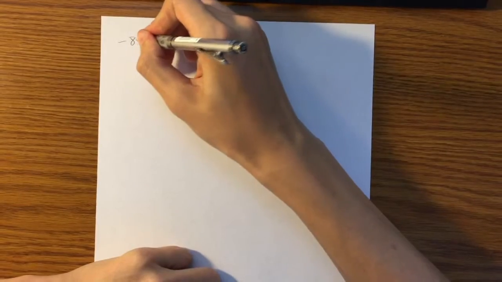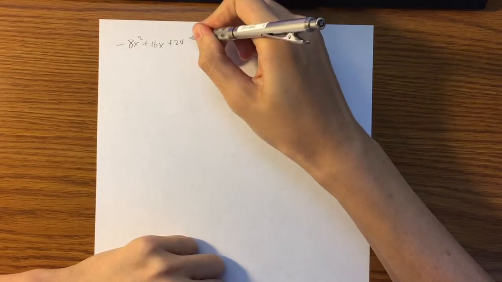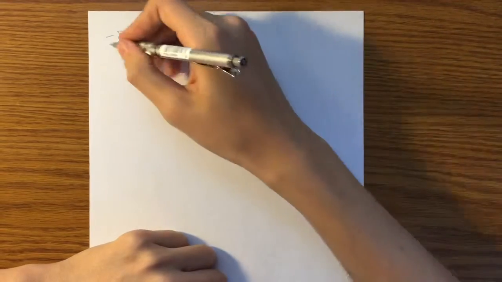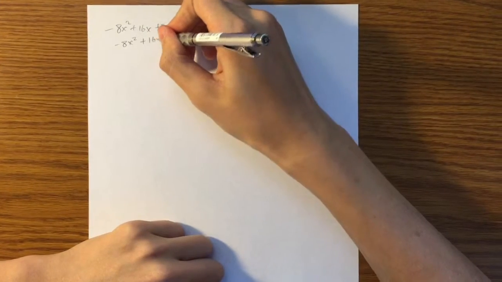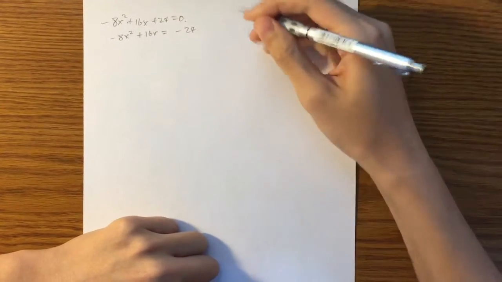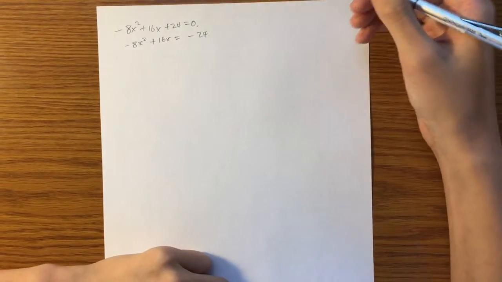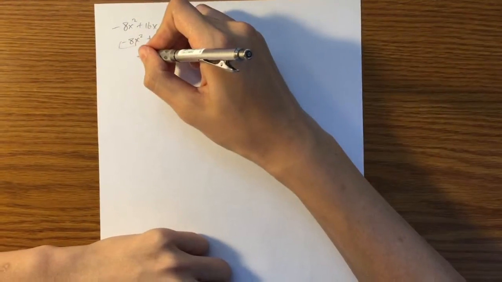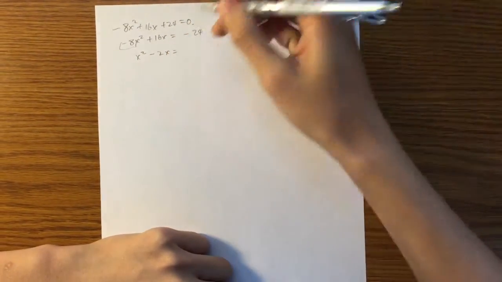Okay, so for the second example, we have negative 8x squared plus 16x plus 24 equals 0. First of all, you want to move the loose number over to the other side, which gives us negative 8x squared plus 16x equals negative 24. Next, you want to divide the entire equation by whatever is multiplied onto the square term, in this case negative 8. That gives us x squared minus 2x equals 3.